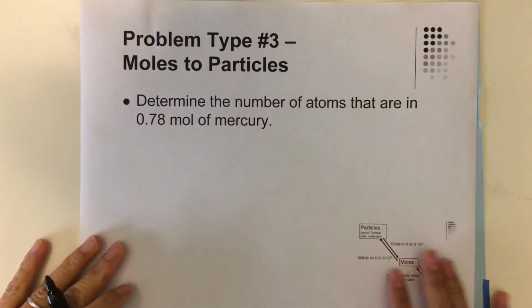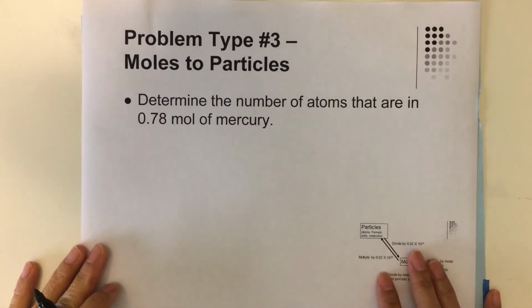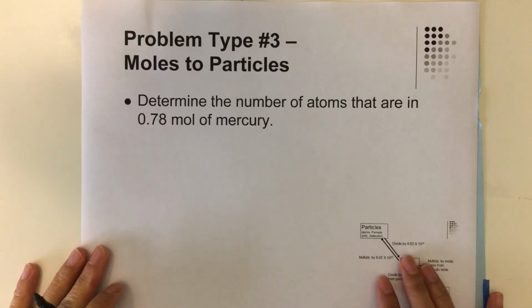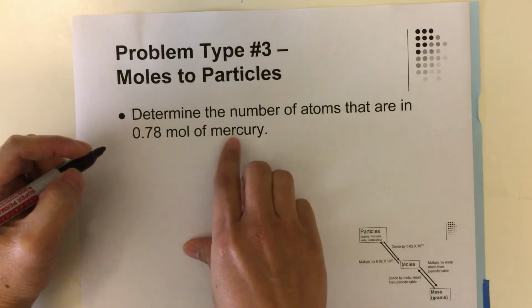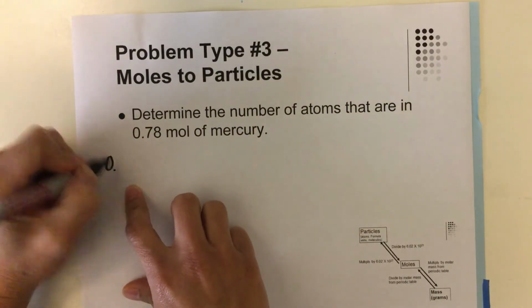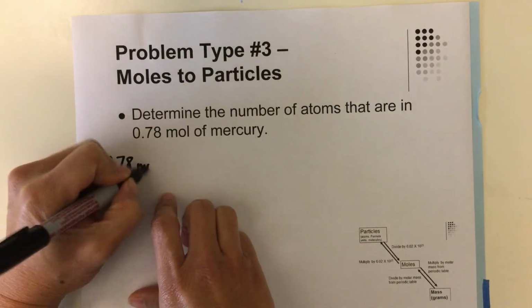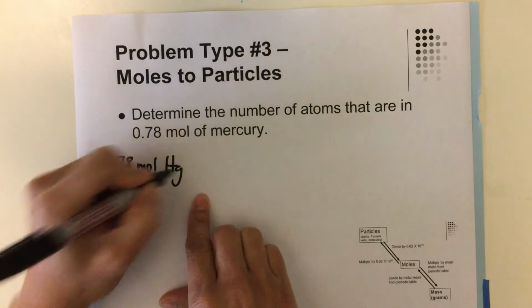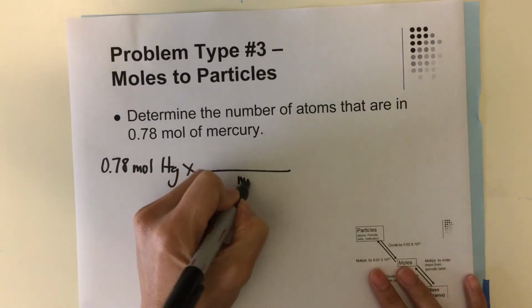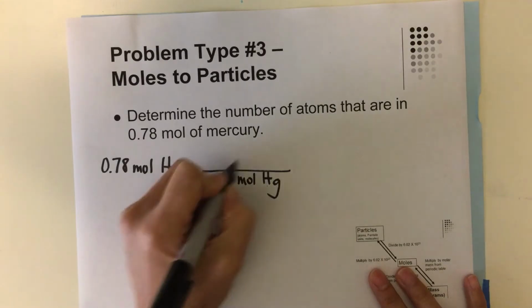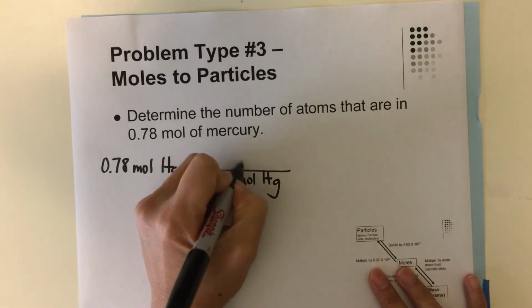Now we go to type 3 problems, moles to particles. It says right here, determine the number of atoms that are in 0.78 moles of mercury. And this is nice because it's an element. So we start off with 0.78 moles of mercury. And again, dimensional analysis, moles of mercury on the bottom, atoms of mercury on the top.